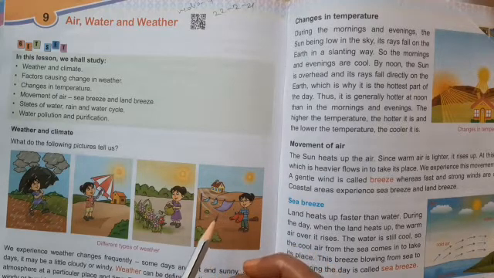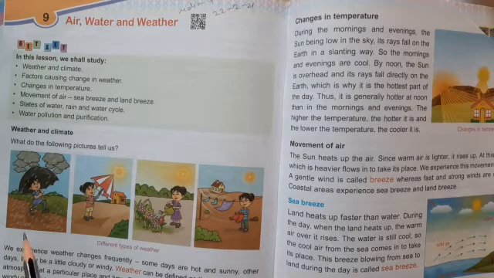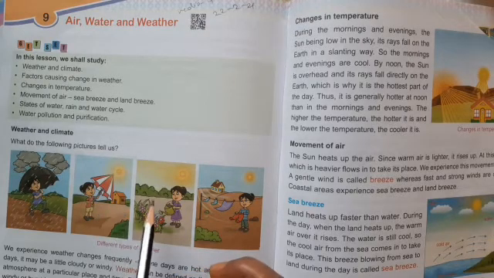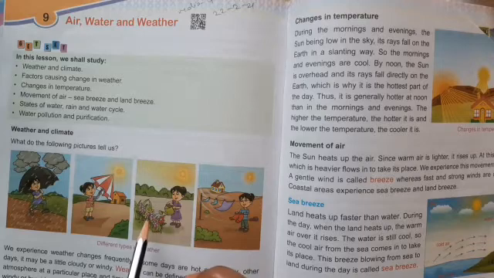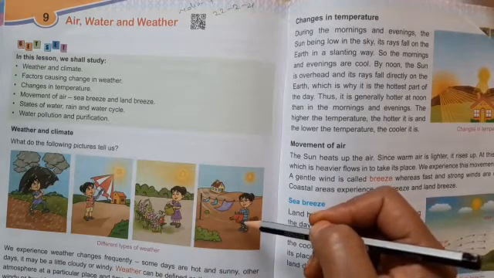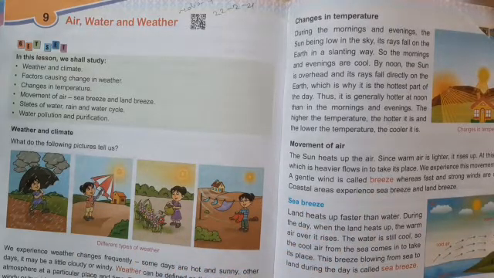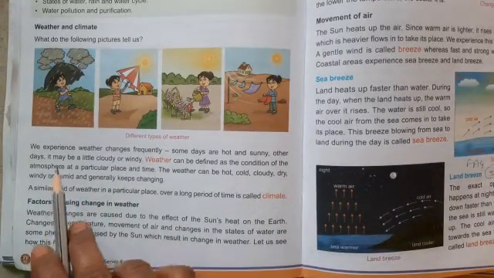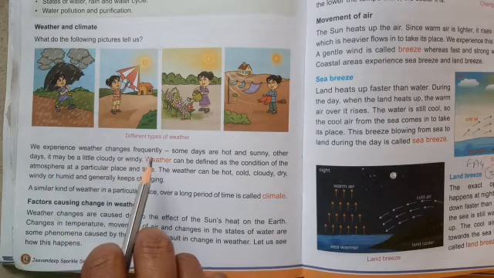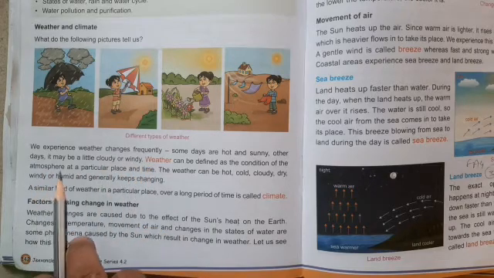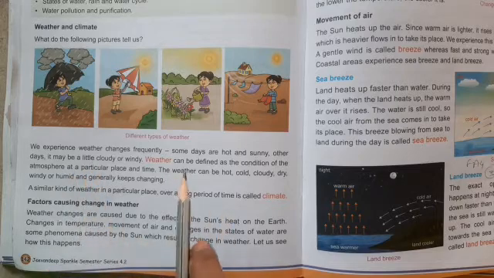In one picture it rains. In another picture it is hot, meaning sun rays are there. In this one there is a pleasant atmosphere, with green everywhere. Here wind is blowing. So these are pictures of the different types of weather. We experience these weather changes frequently.